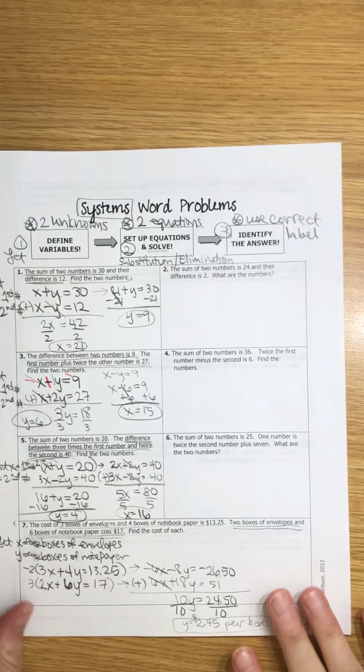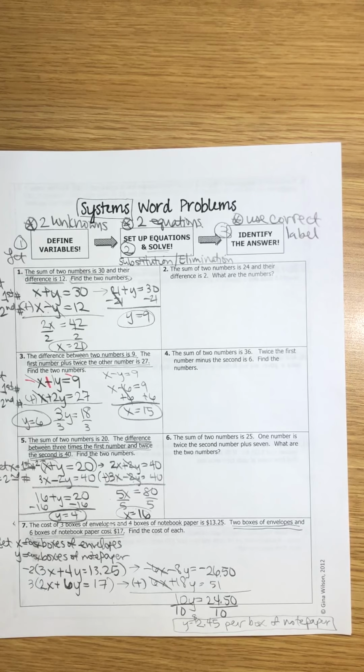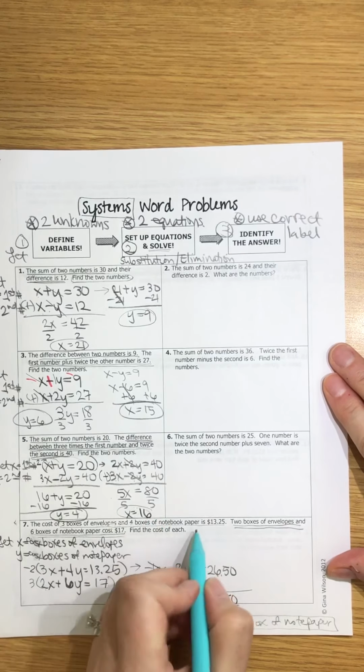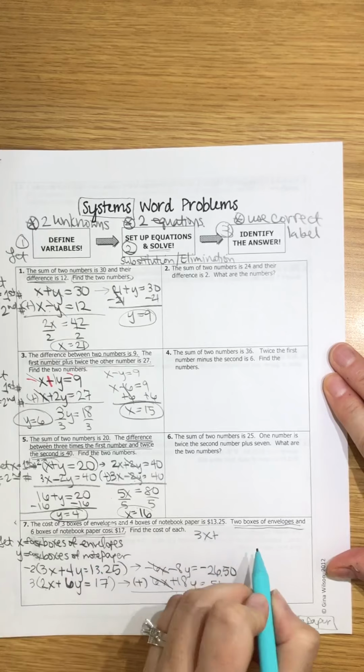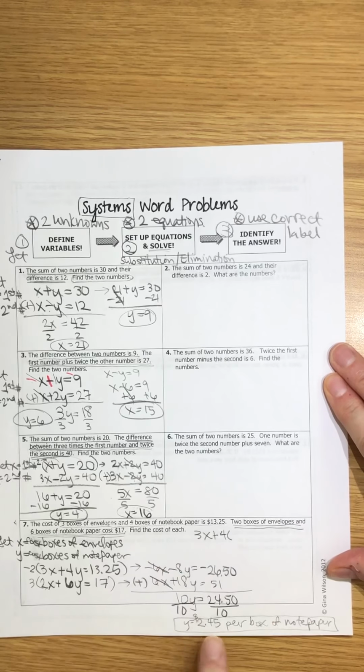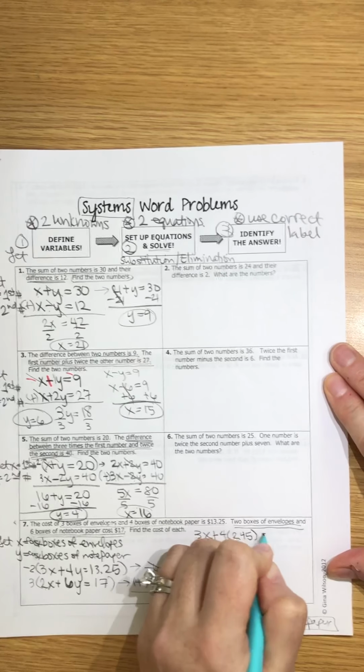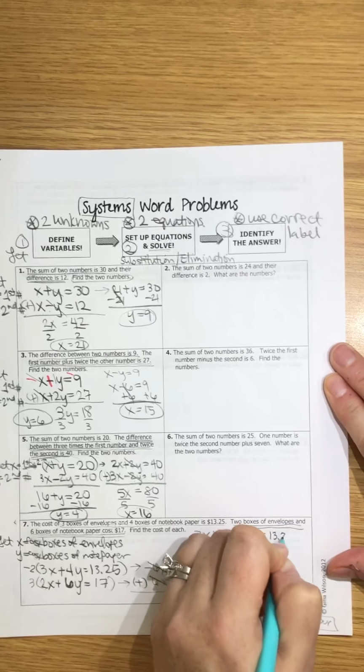And now it's just a matter of which original equation you want to plug in. It doesn't matter. I'm just going to use the top original equation. So we have 3x plus 4 times our y, which is $2.45, equals $13.25. Okay.